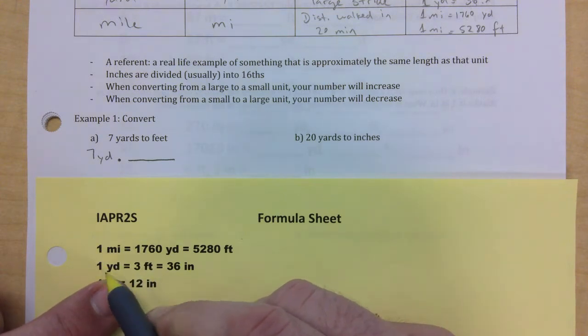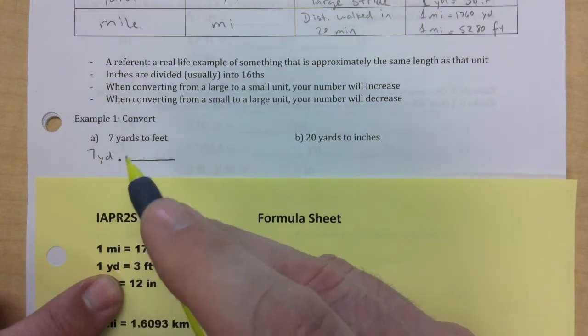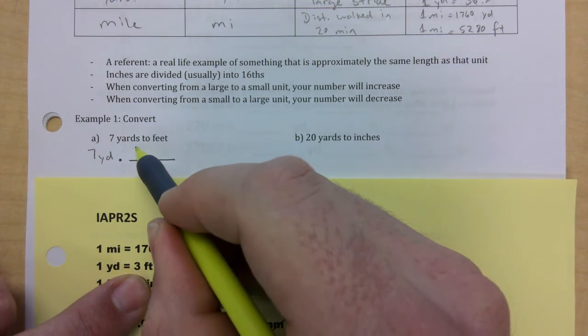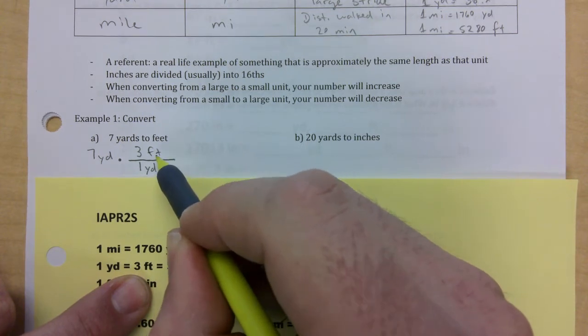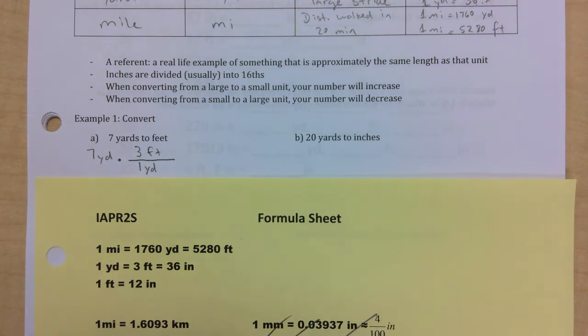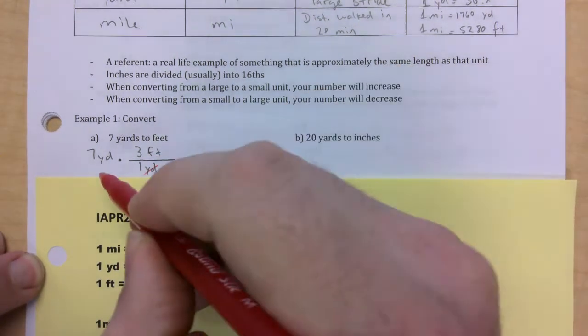These go together. 1 yard is 3 feet, but in this case, yards are in the numerator, so you're gonna make sure that the 1 yard goes down here, and the 3 feet, which you want, goes up in the numerator. Okay, and then when that's there, we actually show how the units are canceling out.